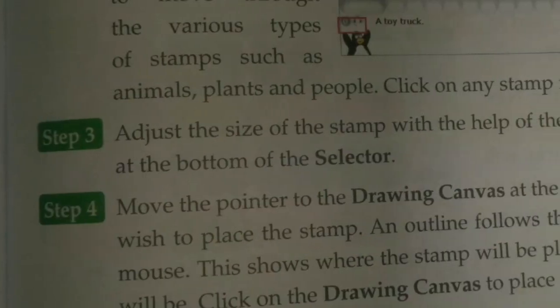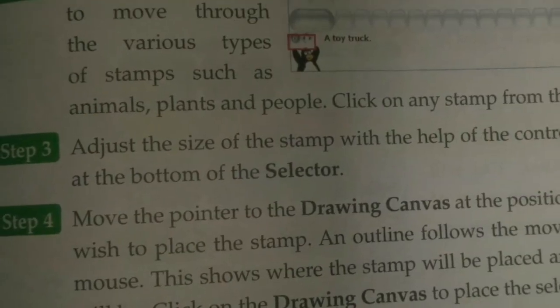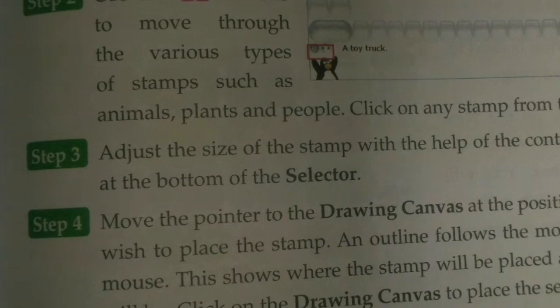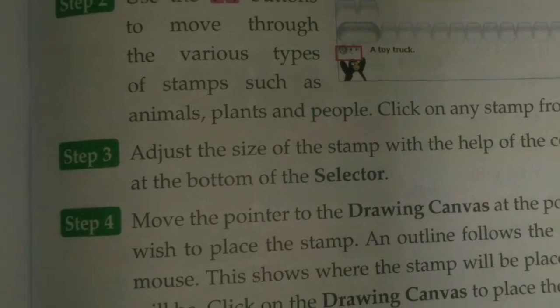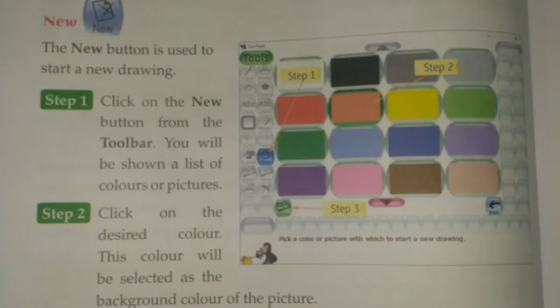Next, let us learn other keys in the toolbar such as new, save, open. So the new button is used to start a new drawing. New, as the name mentions, the new button is used to start a new drawing.